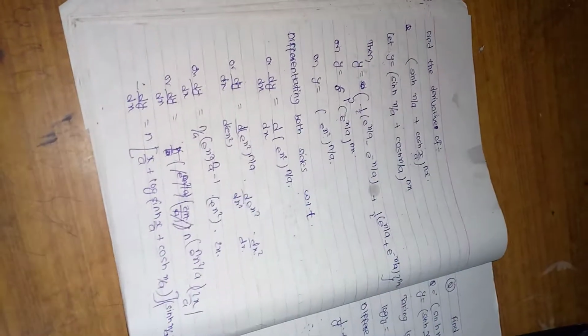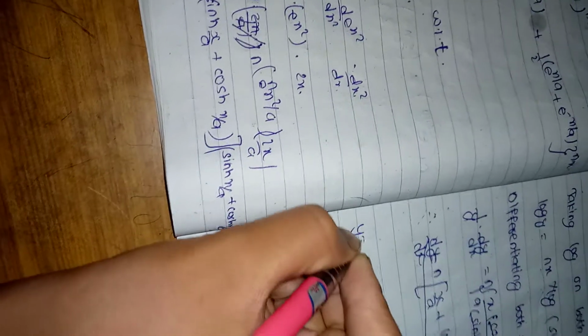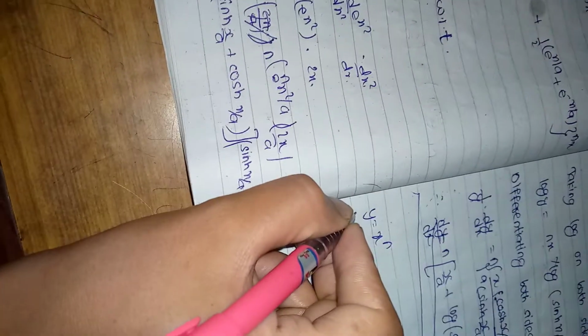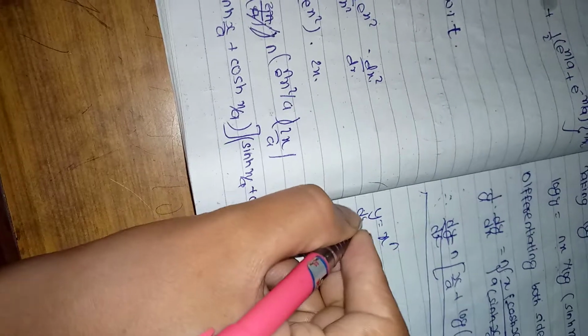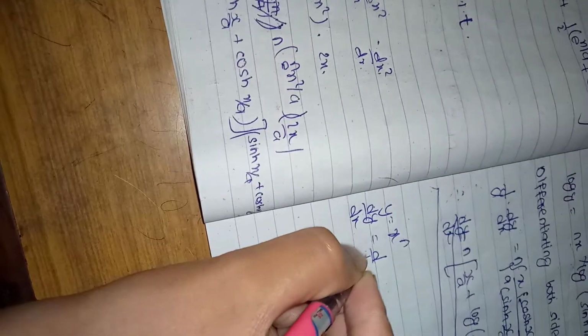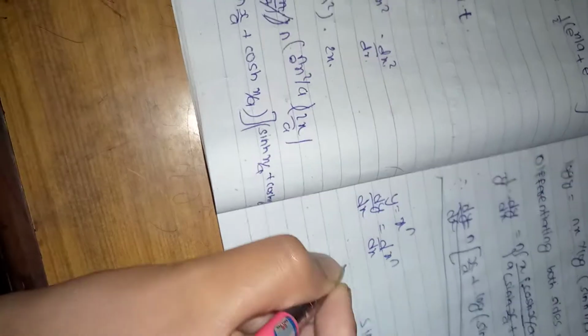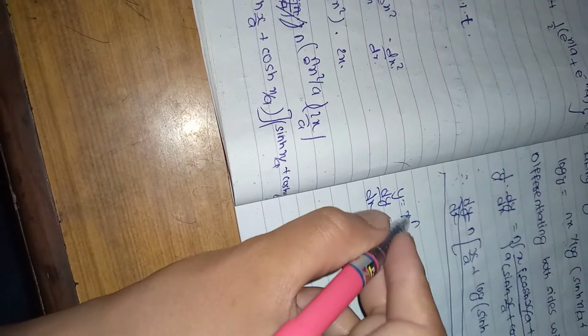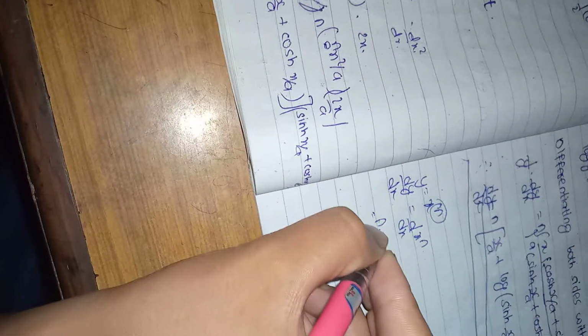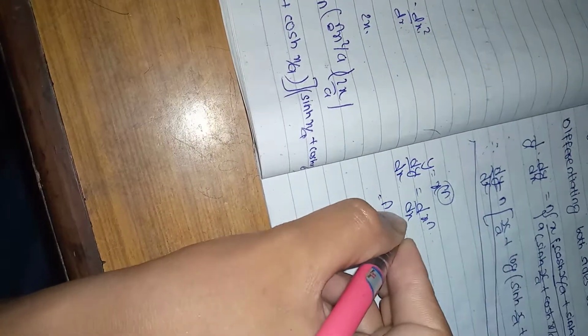Now in order to use the power rule, as you know, for example, if y is equal to x to the power n, and we have to differentiate it with respect to x, then we can use power rule. As n is constant, we can use power rule in this manner: n times x to the power n minus 1.